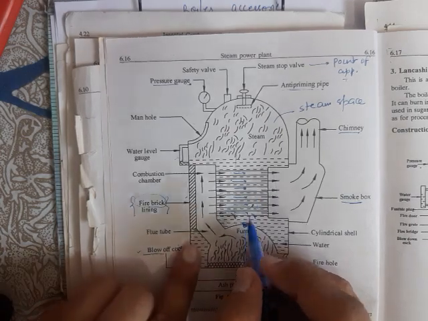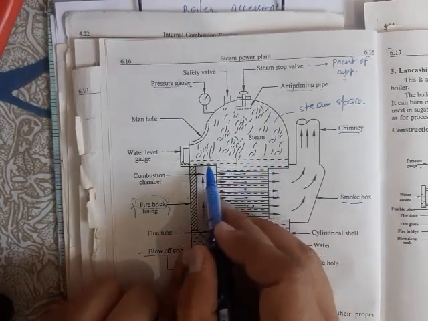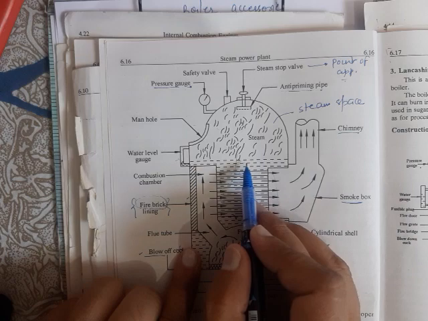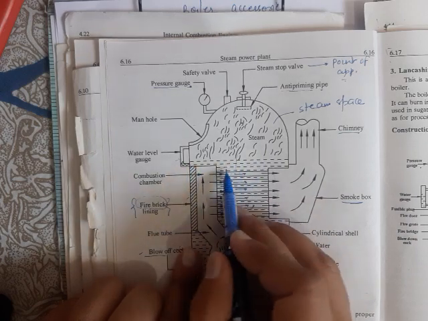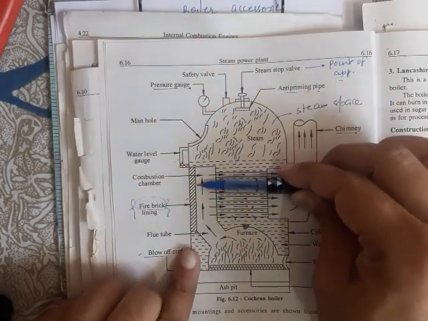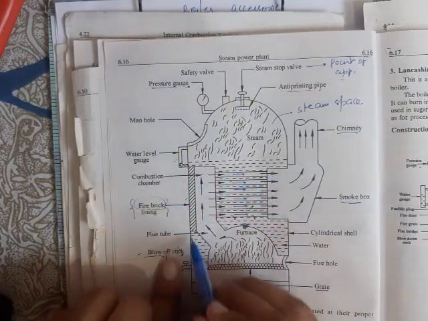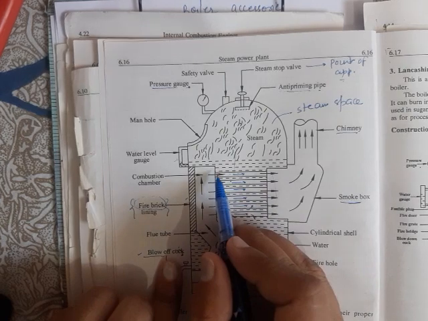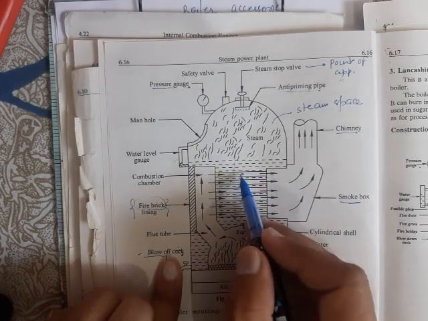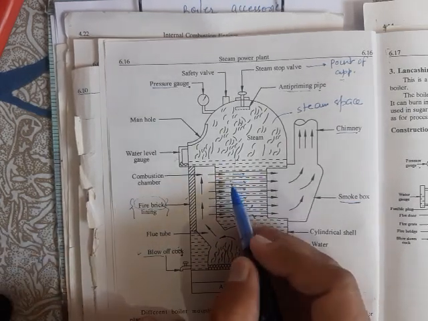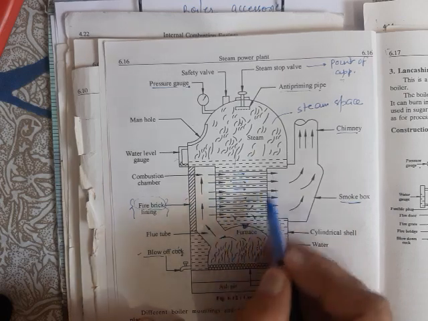So please note, when the level of water inside the boiler falls below a certain level, then the heat of the flue gases is utilized by the other important components of the boiler shell, because there is no adequate water inside the boiler to take the heat of these flue gases.